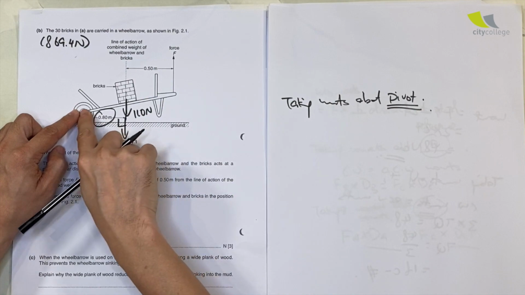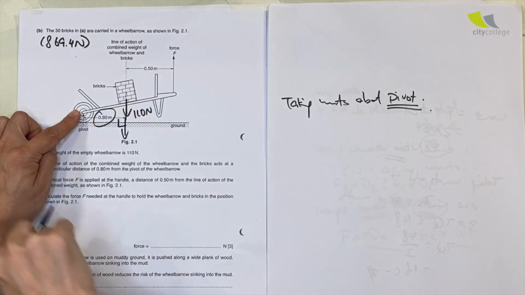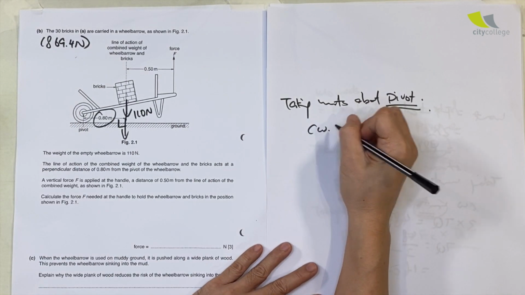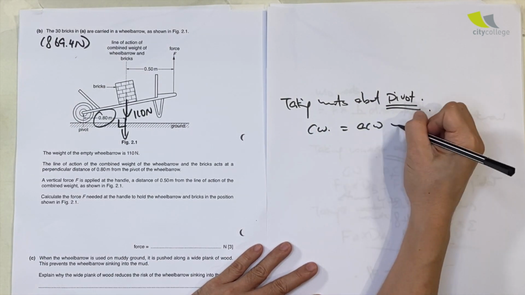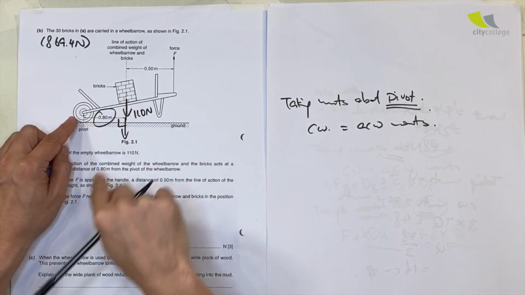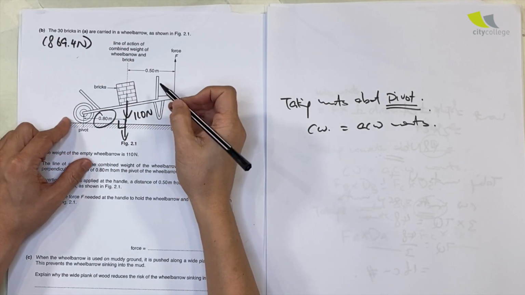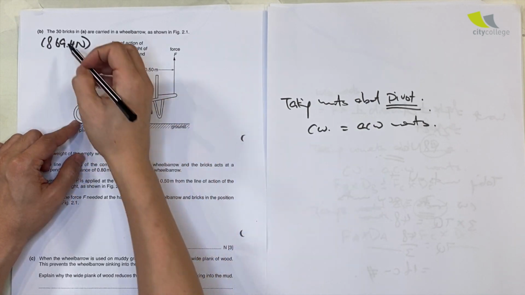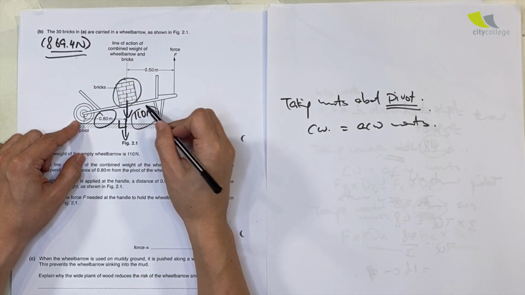So this is our center of the clock. This moment is going clockwise, F is going counterclockwise. Clockwise equals anti-clockwise moments. Clockwise first, it will be moments caused by the bricks plus moments caused by the weight of the wheelbarrow.